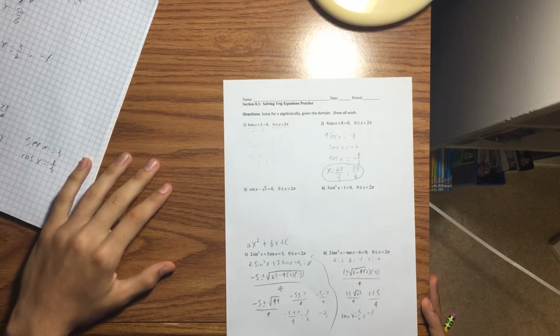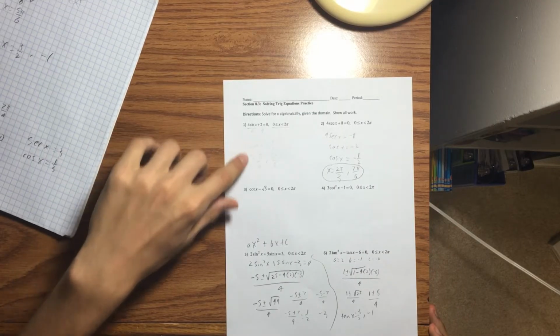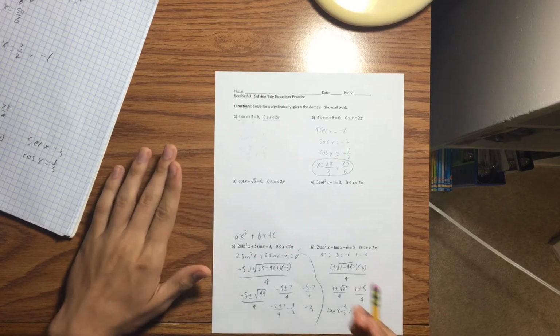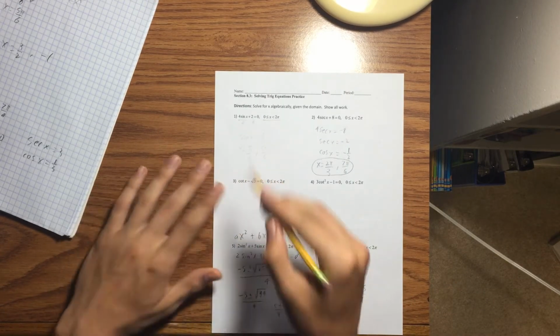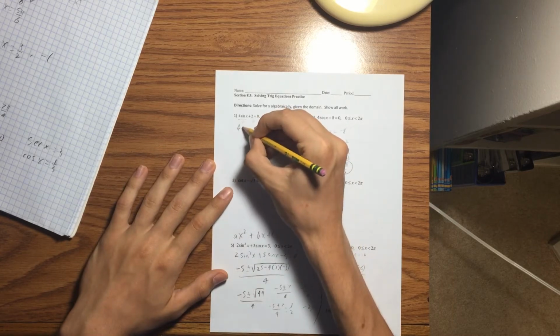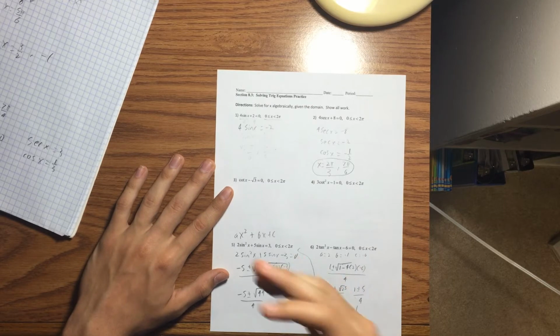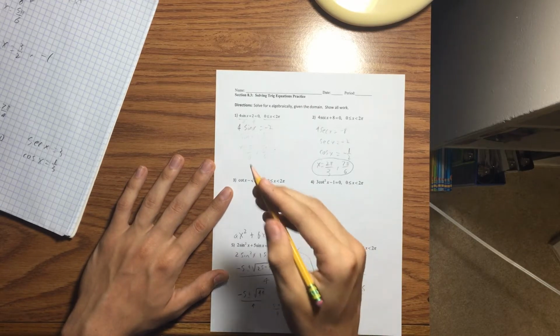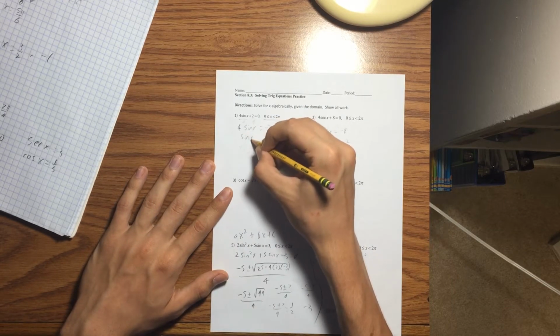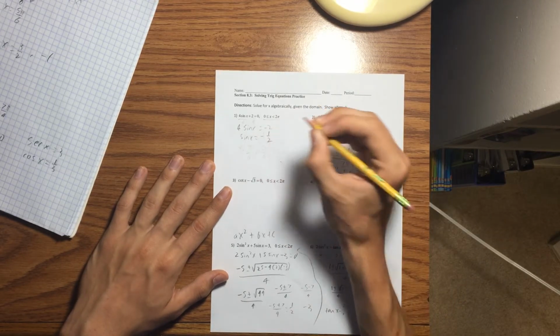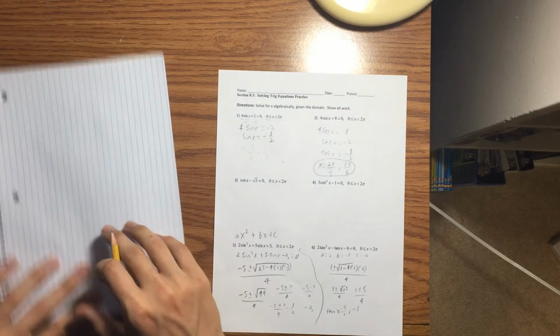Okay, this is John from the future. The first time I solved this problem, I messed it up, so I have to film it again. Alright, so for problem number 1, we're going to subtract 2 from both sides, and we get 4 sine x equals negative 2. Now, we divide both sides by 4, and we get sine x equals negative 2 over 4, or simply negative 1/2. So sine x equals negative 1/2.